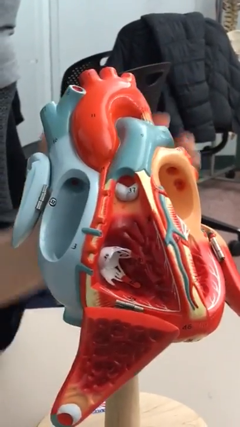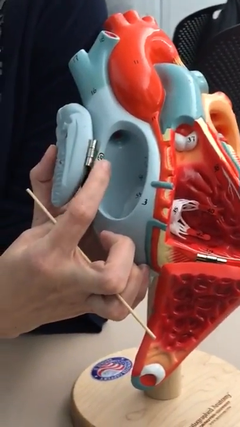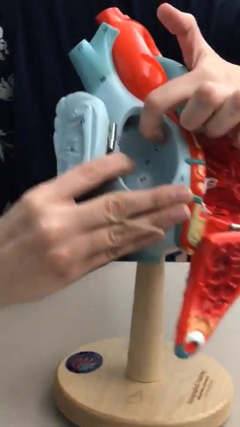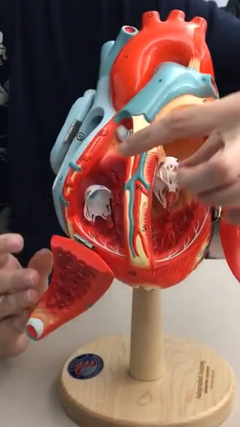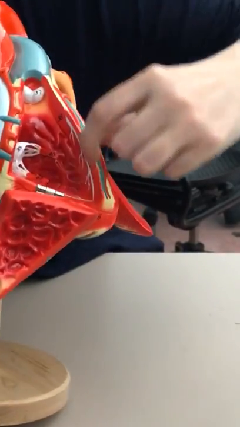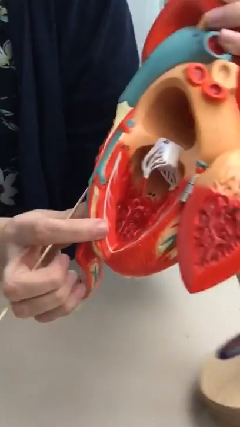All right, so the conduction system, remember the pacemaker of the heart is the sinoatrial node, your SA node. That sends signals to this AV node, your atrioventricular node. All right, from there, it's going to go to the bundle of His. So in this model, you have your right branch of bundle of His and your left branch of bundle of His.